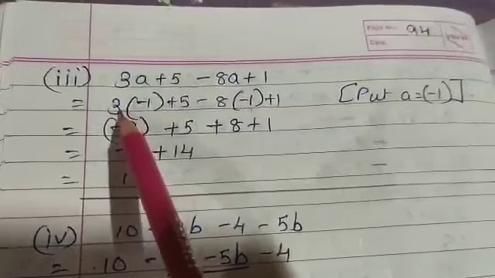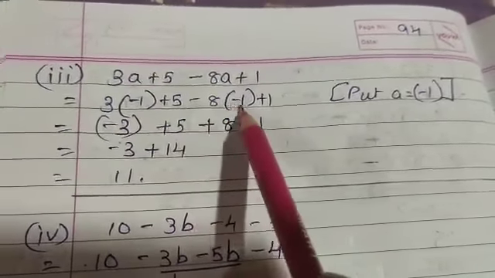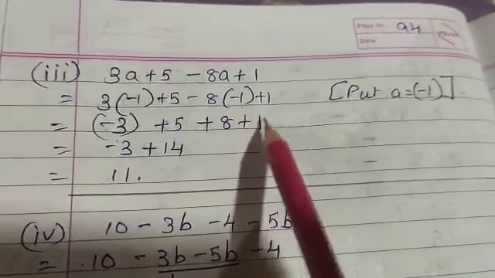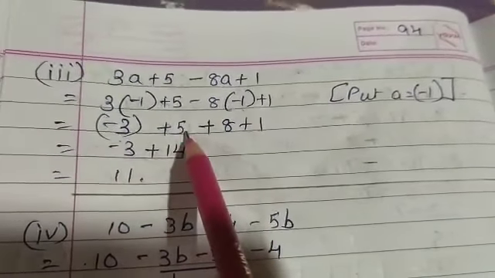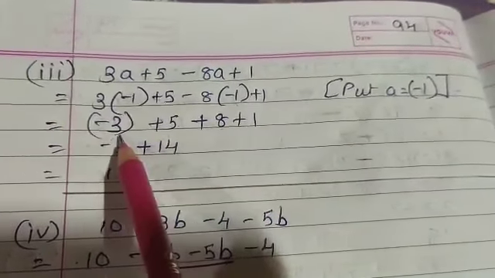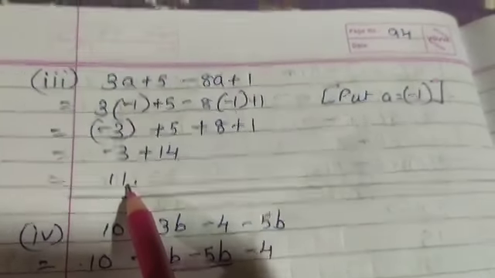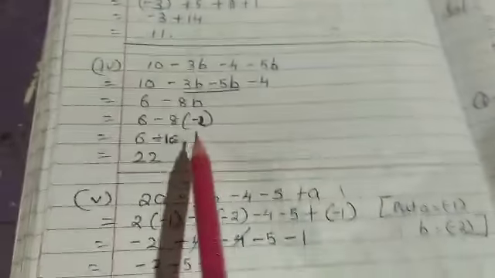Then multiply, that is 3 into negative 1 is negative 3, write down this 5 as it is, negative 8 into negative 1 is positive 8, write down this positive 1 as it is. Then 5 plus 8 is 13, 13 plus 1 is 14, and negative 3 is there. Negative 3 and positive 14 is 11. Now let us see the next sum.